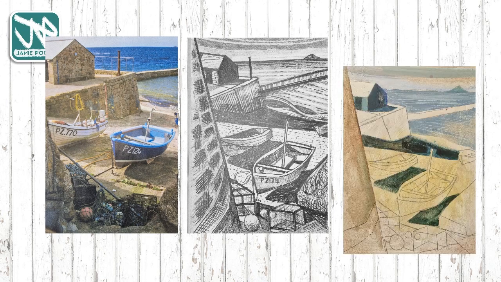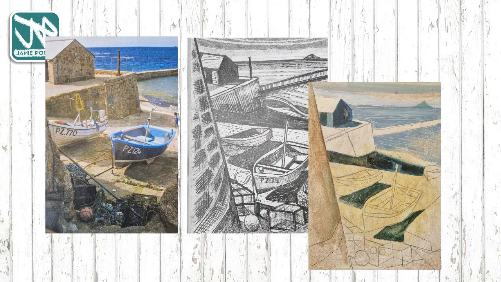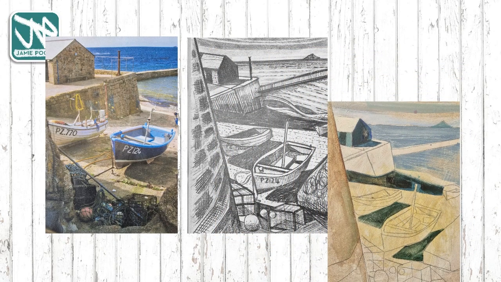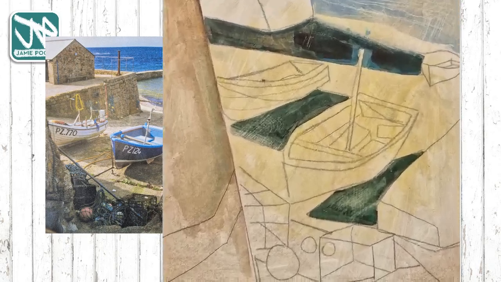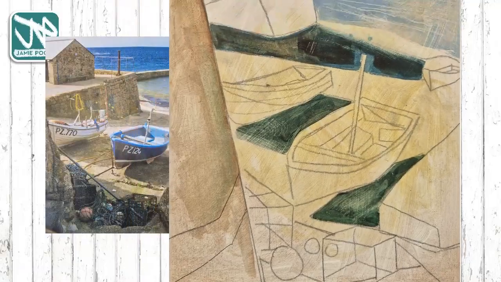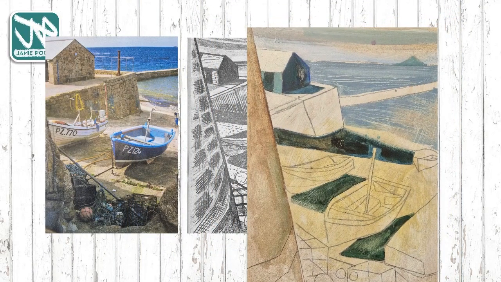So this is it so far. Obviously I've not completed this one, but I'll show you the board in a second. I've only just begun to paint it, having transferred it onto the board, to then start to build up layers of colour.